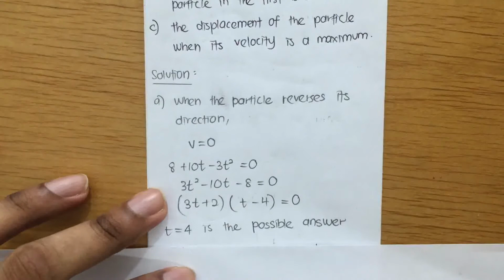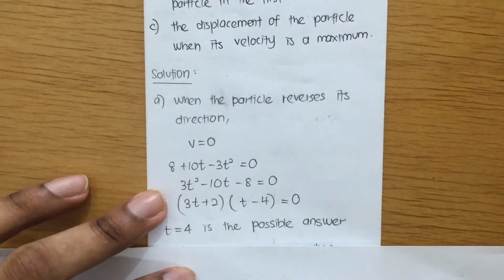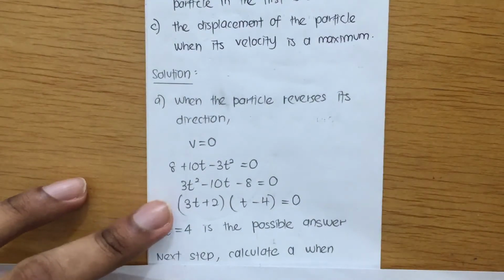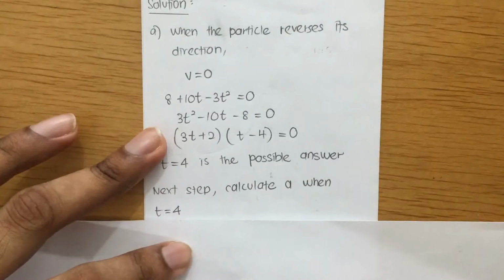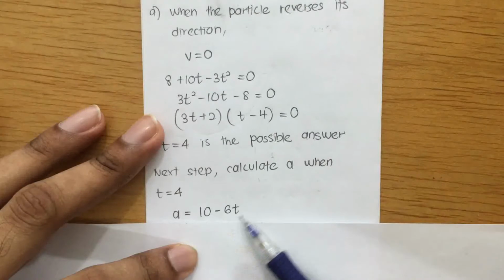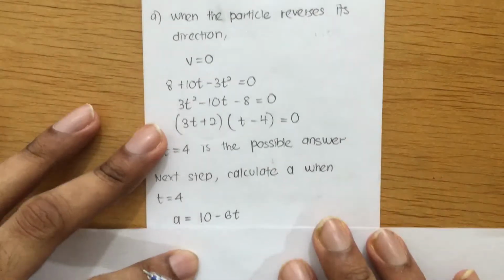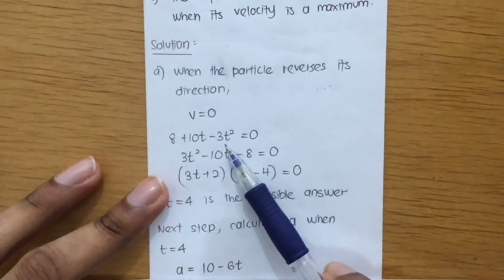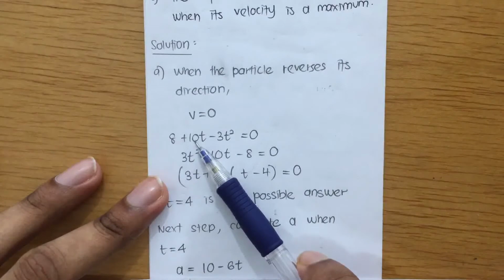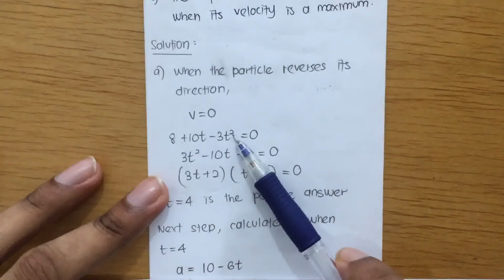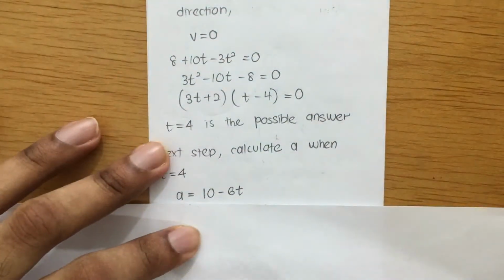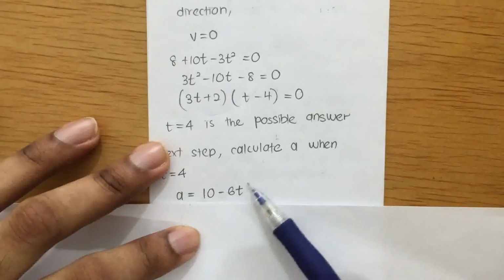Once you have found the time, now we can proceed to find the acceleration, guys. For the next step, we're going to calculate the acceleration a when t is equal to 4, which is 4 seconds. So how to get the a, which is the acceleration? You differentiate velocity. When you differentiate 8 plus 10t minus 3t square, 10t you differentiate, you get 10. Negative 3t square you differentiate, you get negative 6t. So that's how you get the differentiation of velocity, guys, which is acceleration.